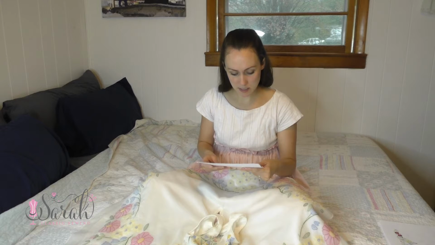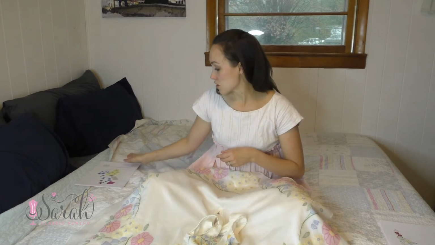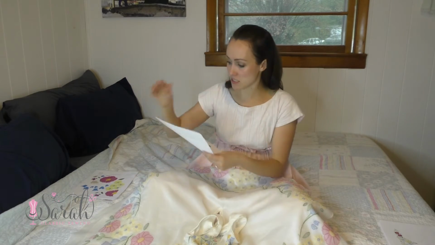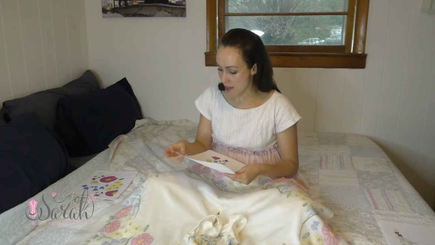One of the files is called the Antique Shadow Embroidered Flowers, and that's the one that I started with. So what I did, every single page is numbered, okay, page 1 of 5, 2 of whatever, and then it says left side of the dress according to the wearer.